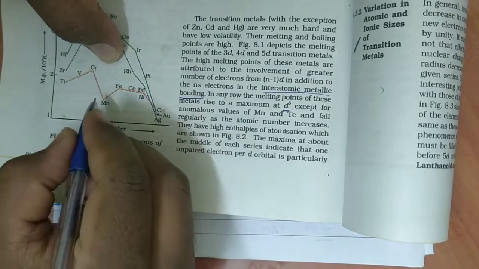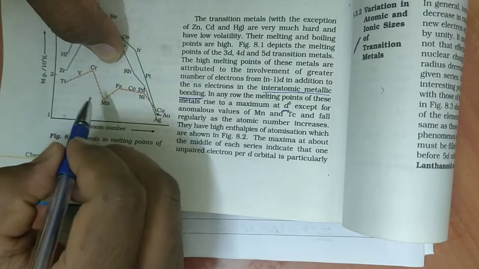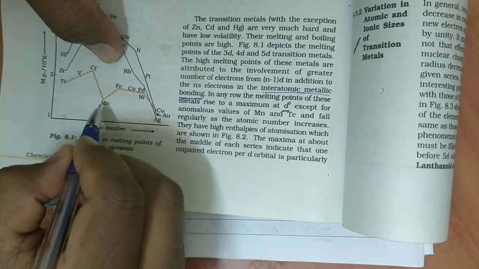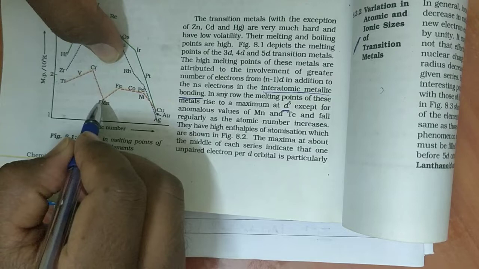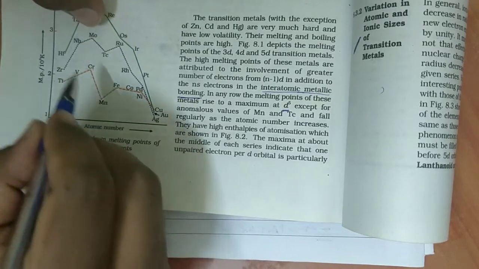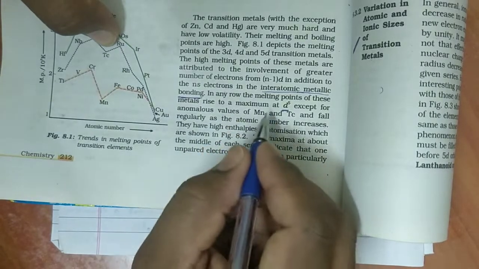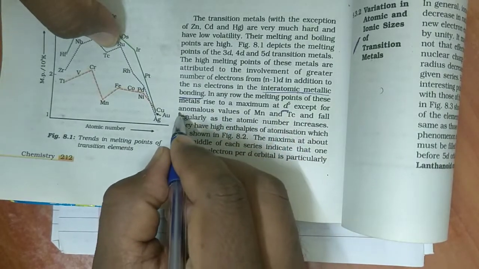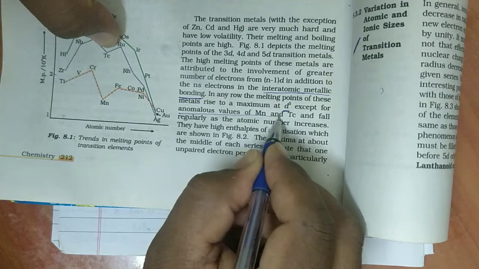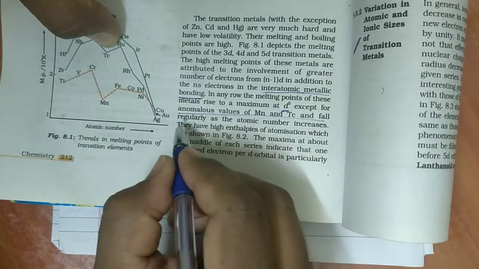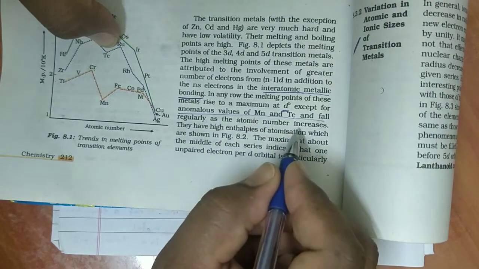But manganese shows one exception, that it has a lower melting point than chromium. Again from manganese it increases to iron. Here also the same, technetium also. D5, except for anomalous values of manganese and technetium, and fall regularly as the atomic number increases.